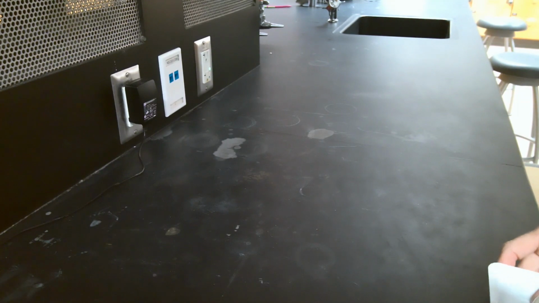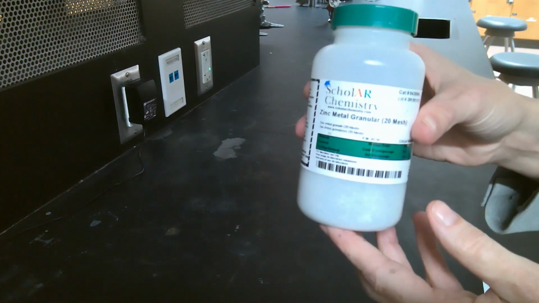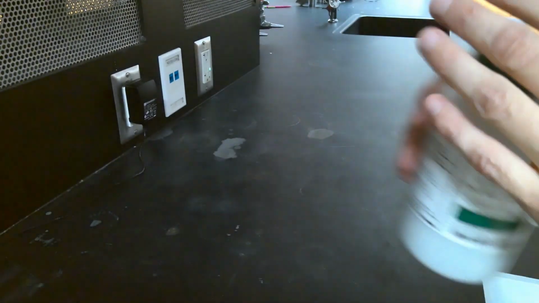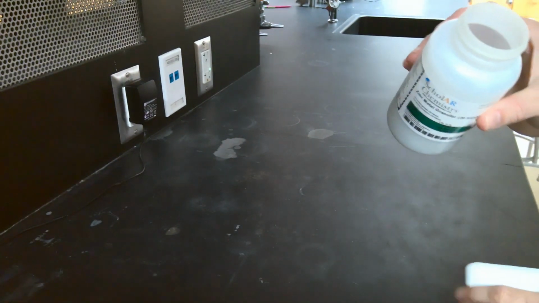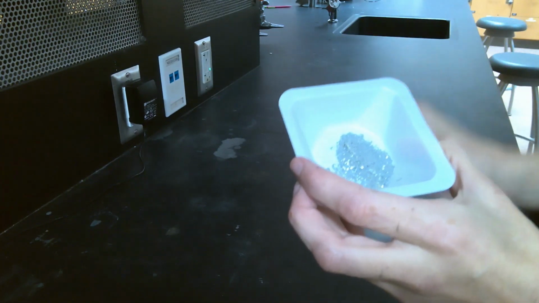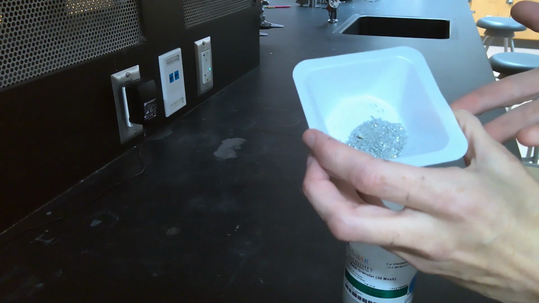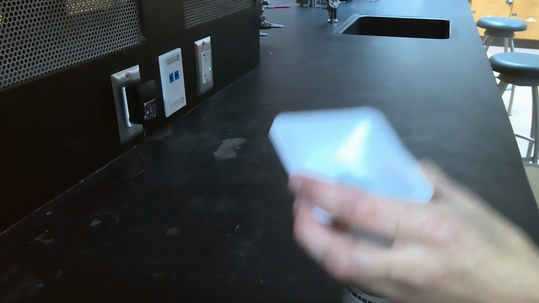I want to briefly talk about the chemicals that we're going to use in today's experiment. The first one is granular zinc. Granular zinc looks like a metal, except that it's ground relatively fine in order to accelerate the rate of the reaction. There are no safety concerns with this particular chemical.